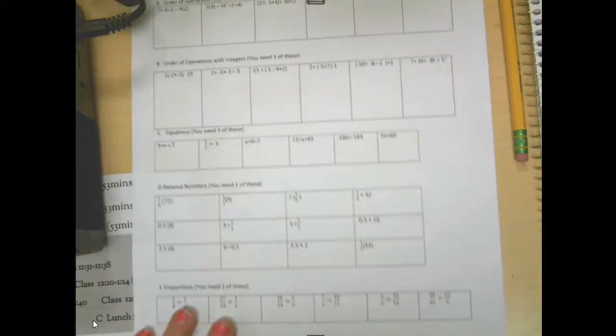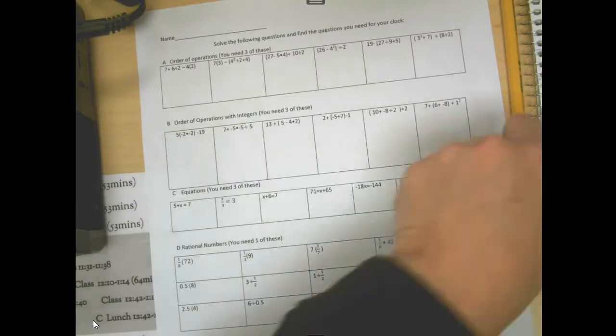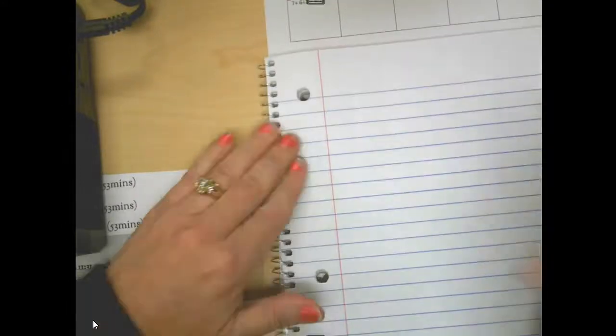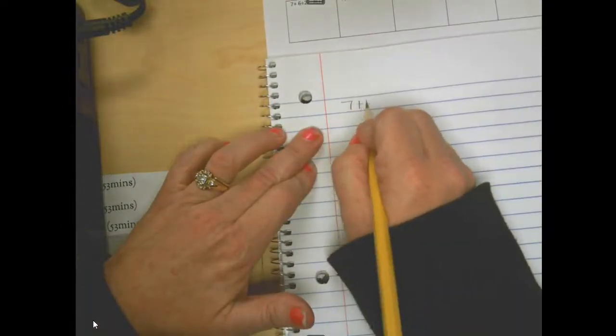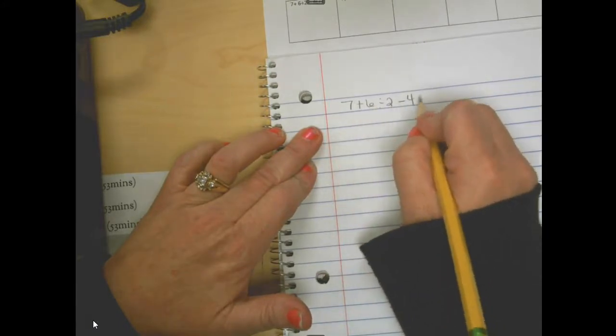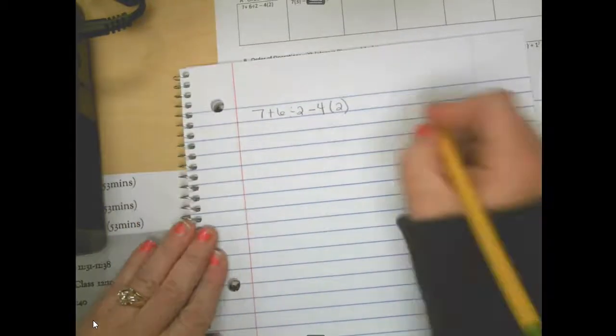Now we're going to do some of these together just to kind of get you started. So the first one, 7 plus 6 divided by 2 minus 4 times 2. I'm going to use the order of operations.